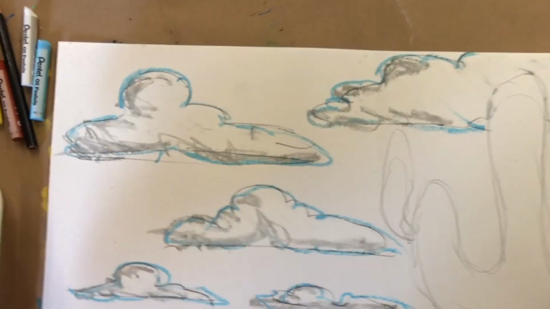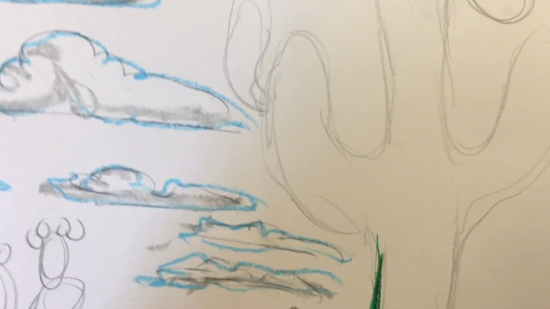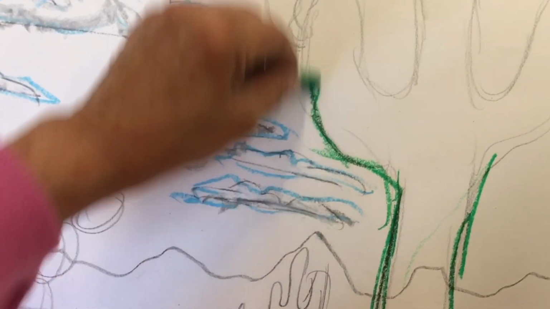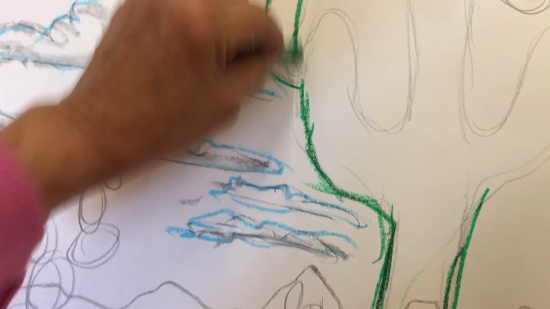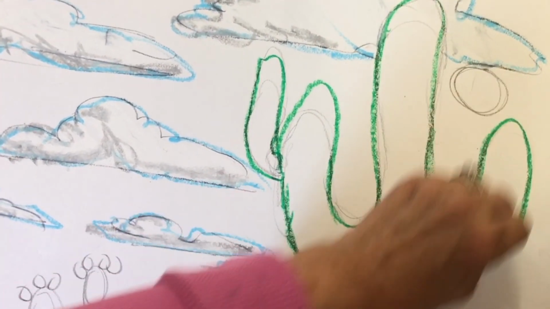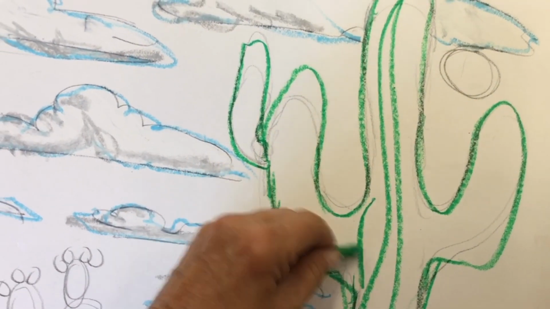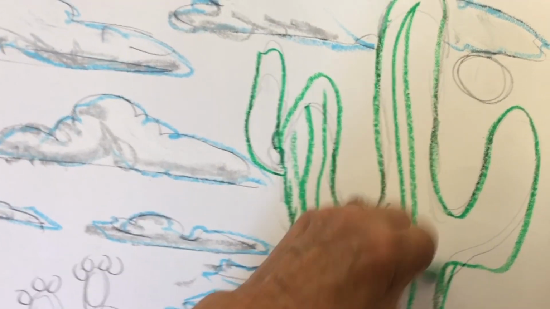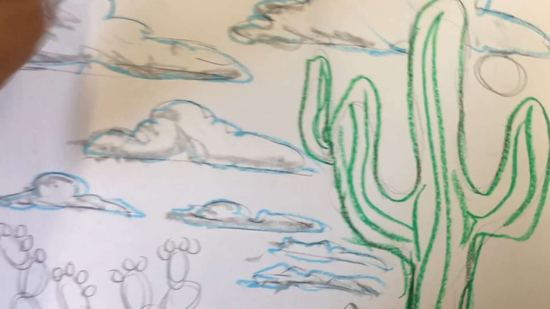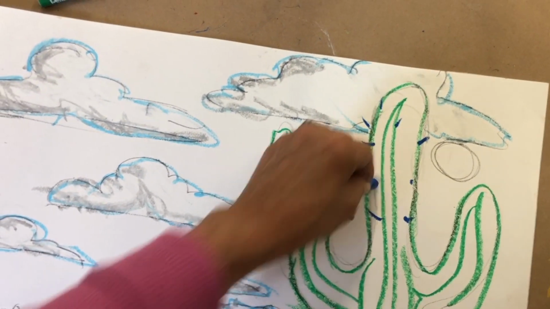Okay, there we go. Now I'm going to color in my cactus. But I'm not going to color the whole thing in because I want to paint some of this too. So first I'm going to outline it. Remember, these are the ridges that expand when the cactus gets some water. And I need my little prickly guys coming off.